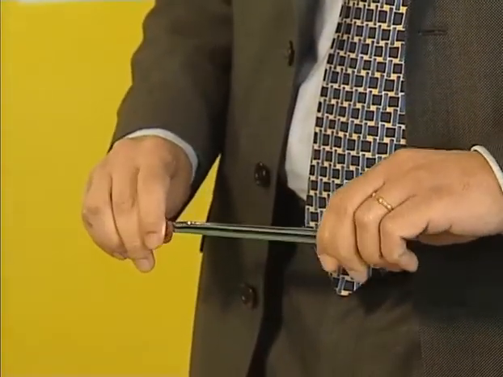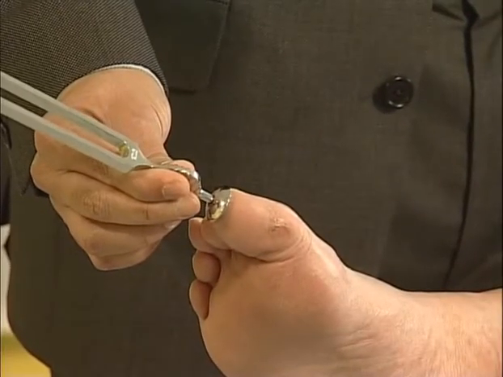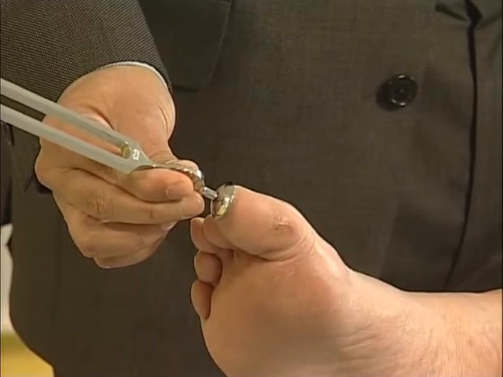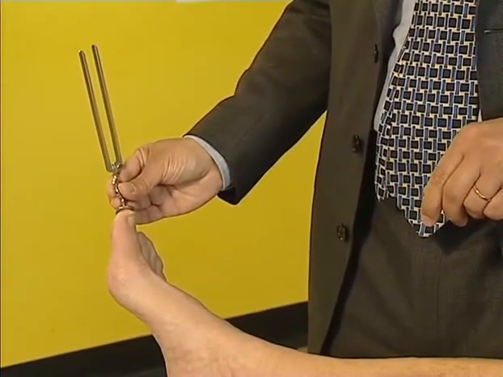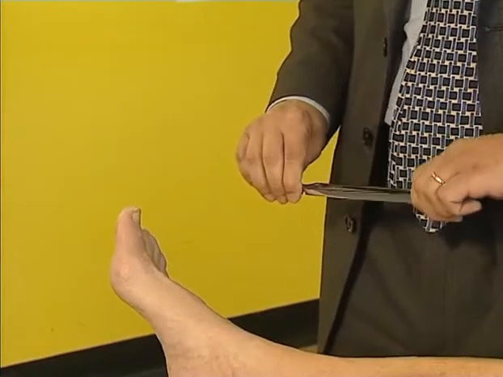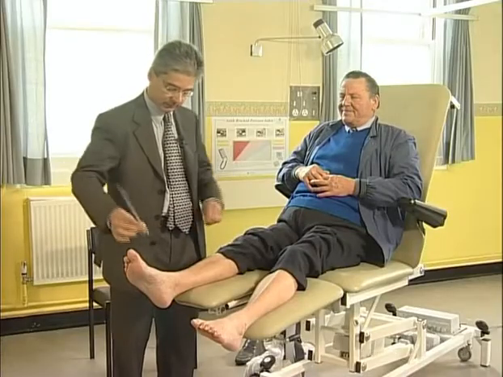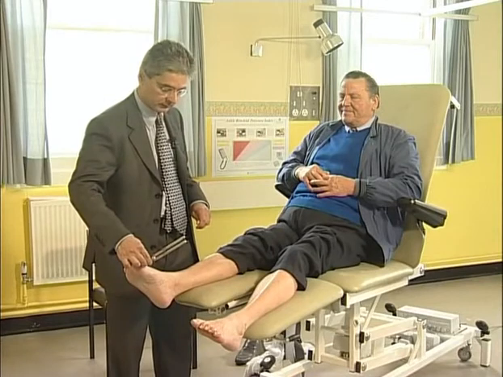Vibration perception will now be tested using a tuning fork. The limbs of the tuning fork are squeezed together, quickly released, and then placed over the big toe. The patient describes what they feel, such as pressure, cold sensation, or vibration. It is important to recognize that vibration perception can decrease with age.